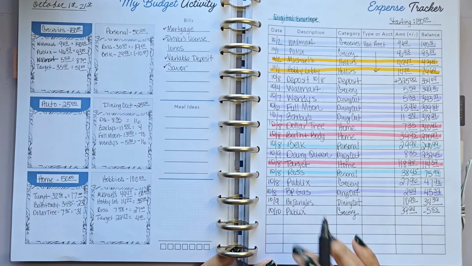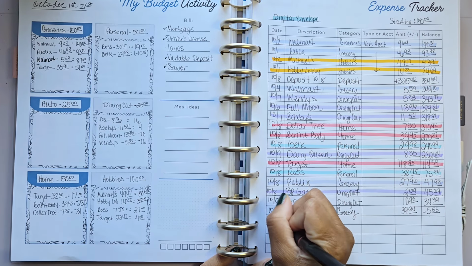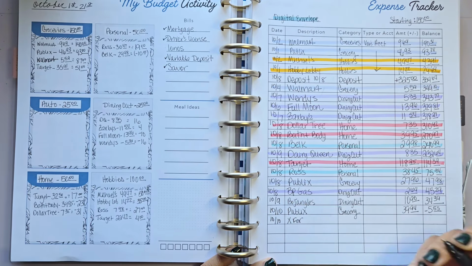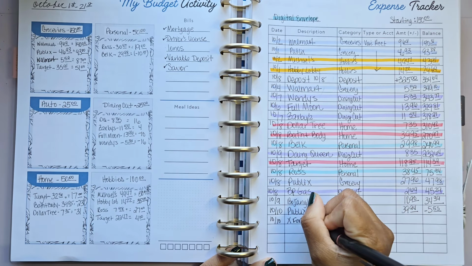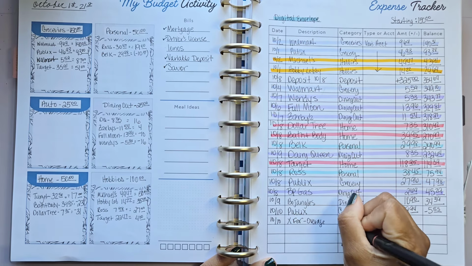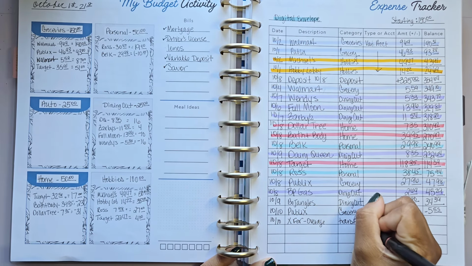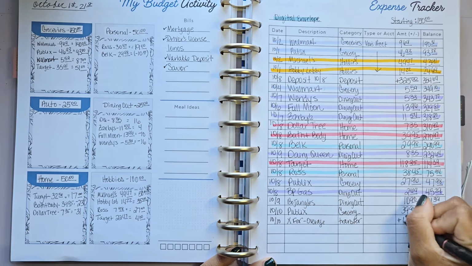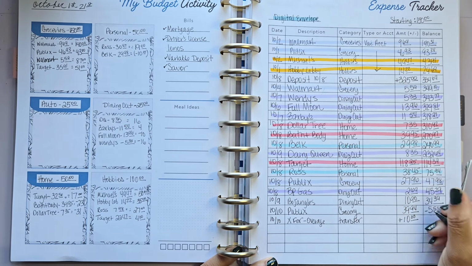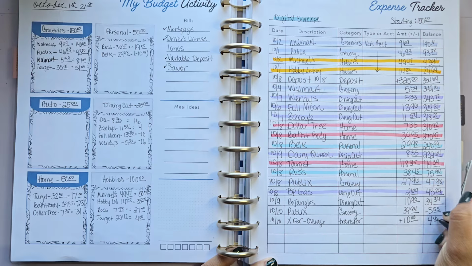And so I'm going to go ahead and put here overage. This is a transfer that is plus $10. So that gives me that in here.